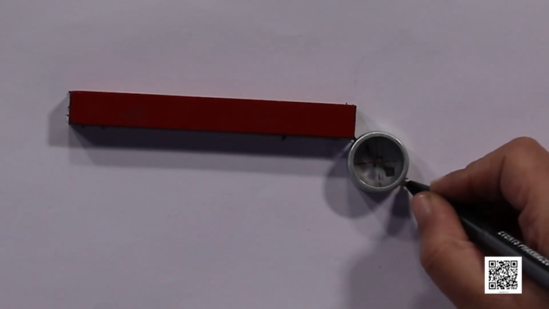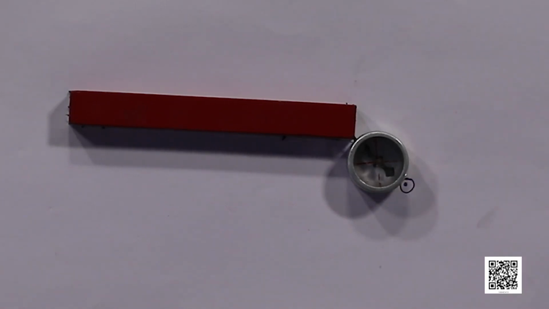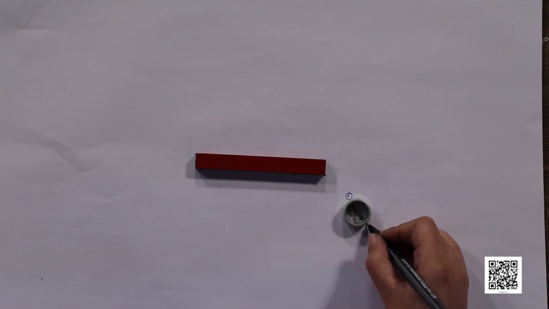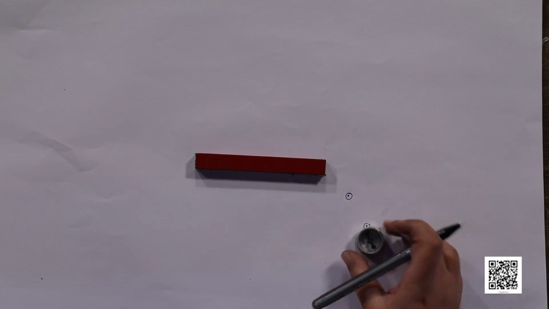I will take a pen and mark the point where the north pole of the needle is pointing. Now we are going to move the needle to a new position such that the south pole occupies the position of the previously occupied north pole. In this way, we proceed step by step. I am just following where the needle is taking us. You can see that the needle is getting rotated automatically.